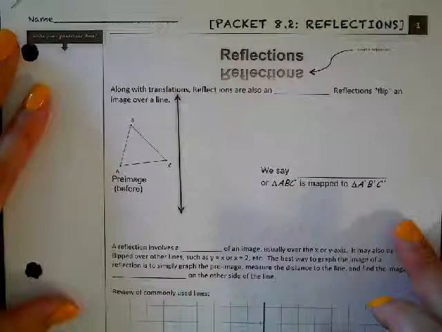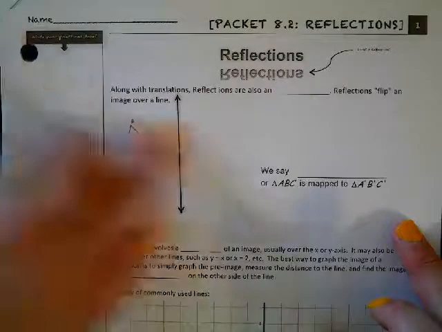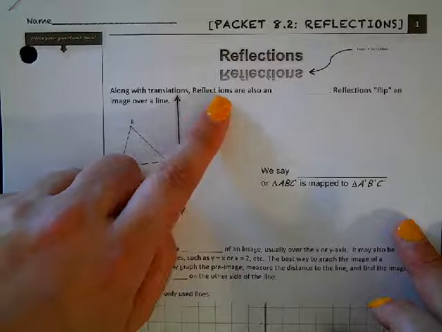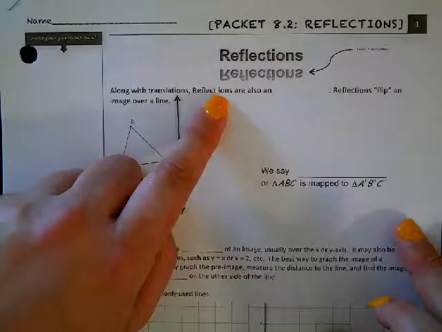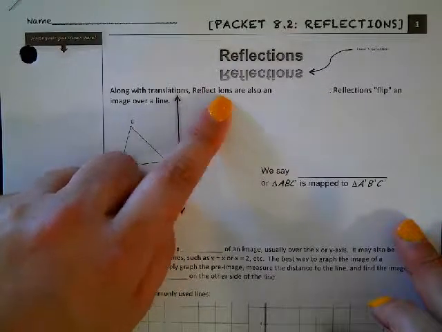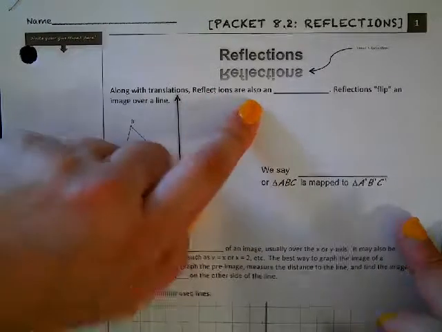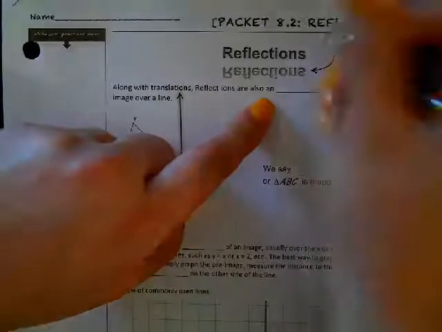Along with translations, reflections, it's not reflect ions. I think there just ended up being a space there. Reflections are also an isometry. Does anyone know what that word means?